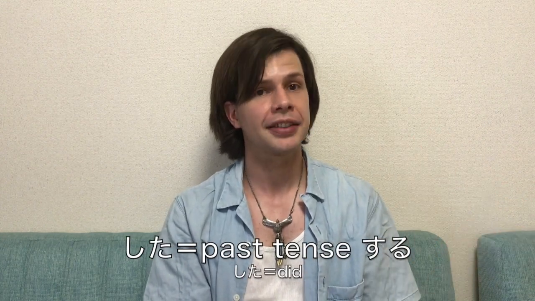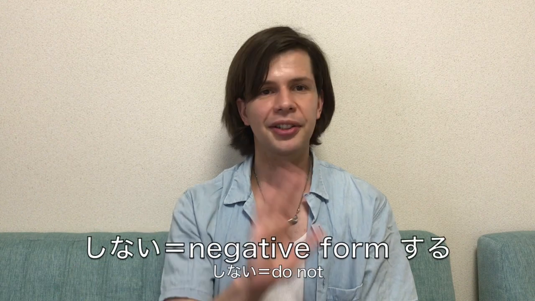If you want to end in past without using the formal way, so suru would be normal, and shita would be past tense. So that will make any sentence into the past tense. To do the negative form, as in something was not done, or you didn't do something, you can use shinai. Okay? Sore wa shinai. I will not do that, okay? So, shinai will be the negative form.